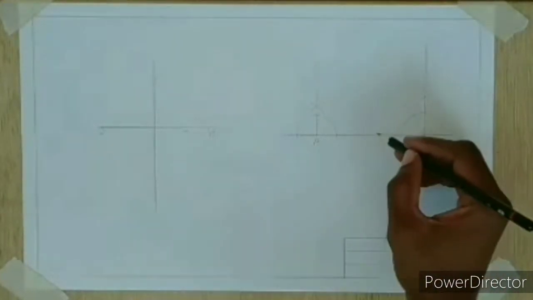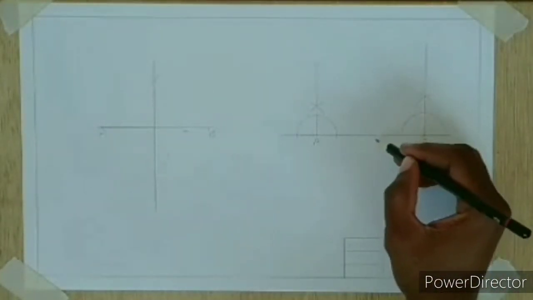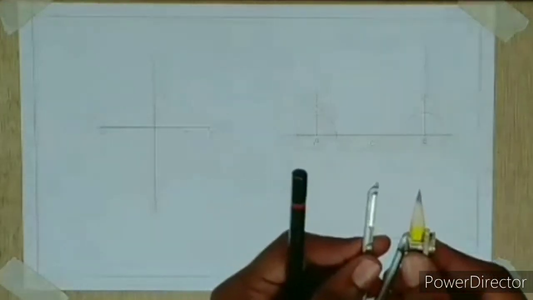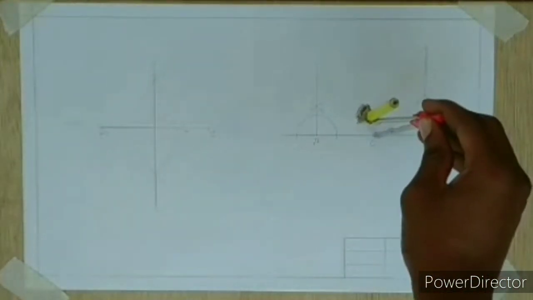Let's say we have a point here, and let's call it point C. And you want to construct a perpendicular line at point C. The same thing, nothing different. Take your compass, any reasonable radius. Then you come here.